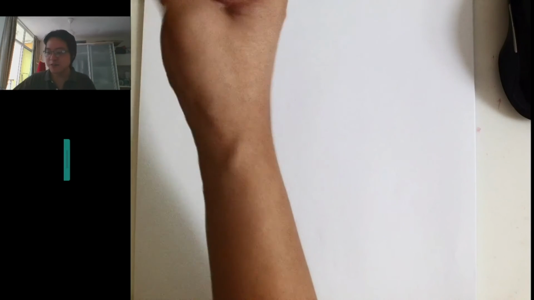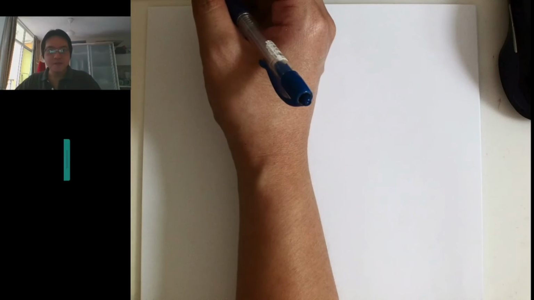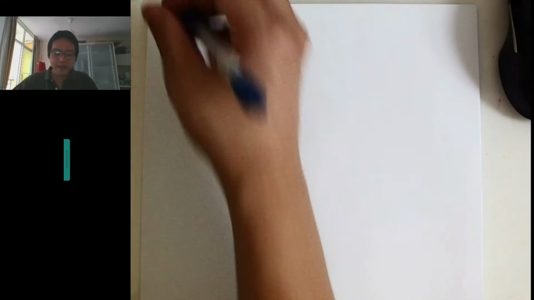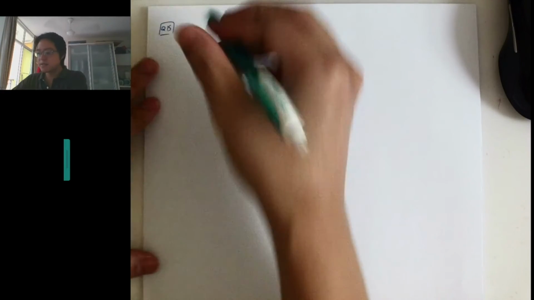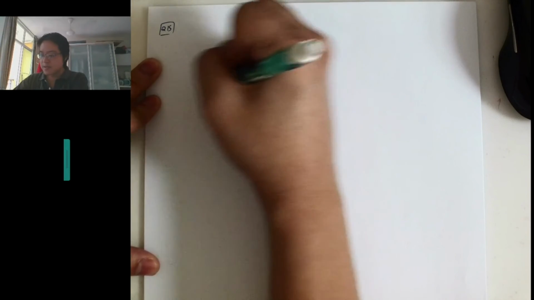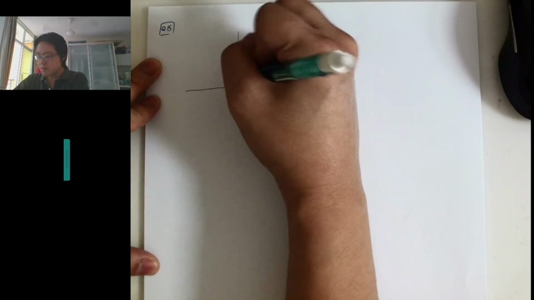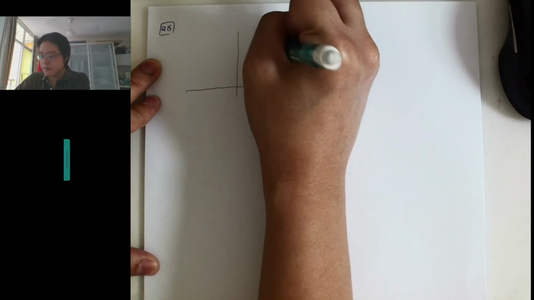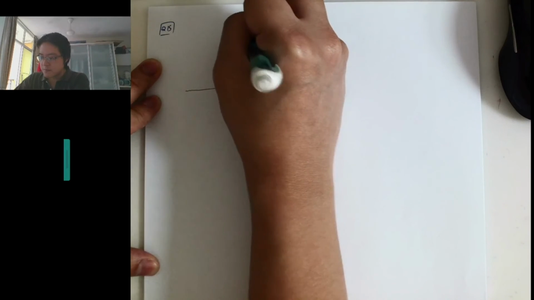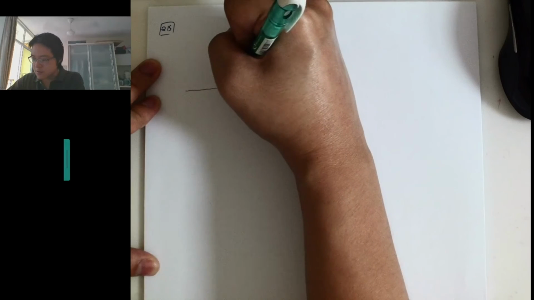This looks fun. So how do you find the center of mass of a curved object? This is another tricky question. Let's see. This is question 15, and what we have here is basically, let me draw the axis first. This is the origin, and then we have a circular shape rod from here to here.